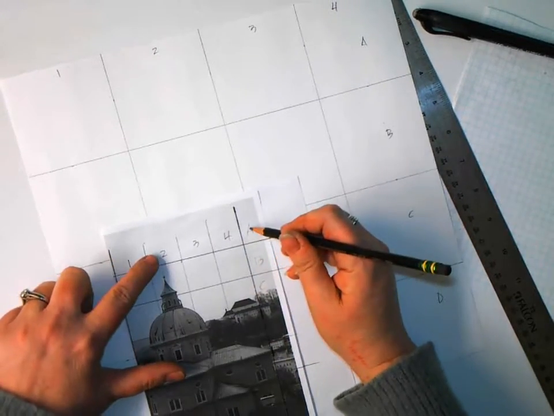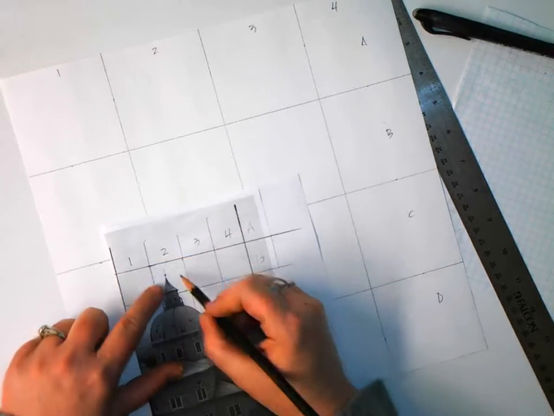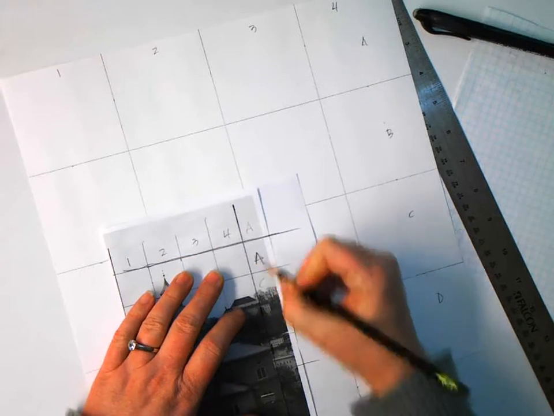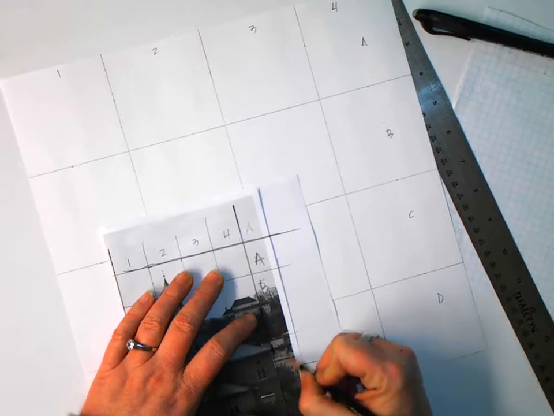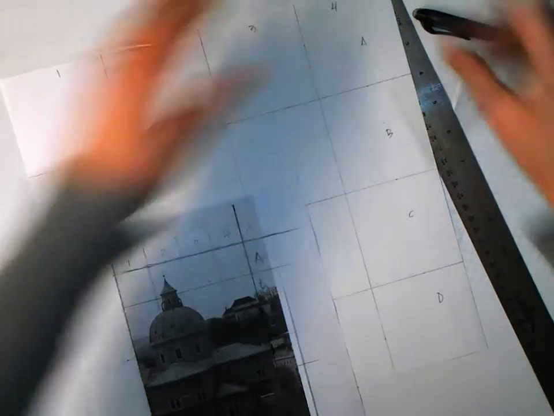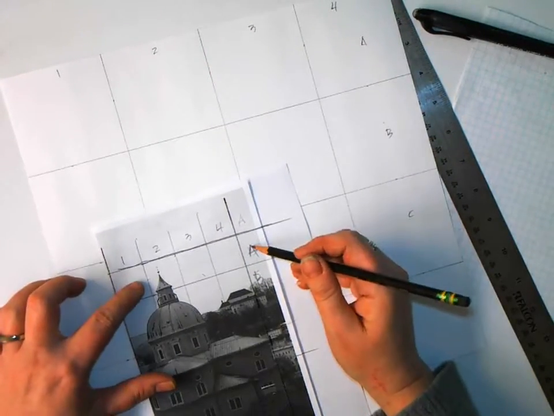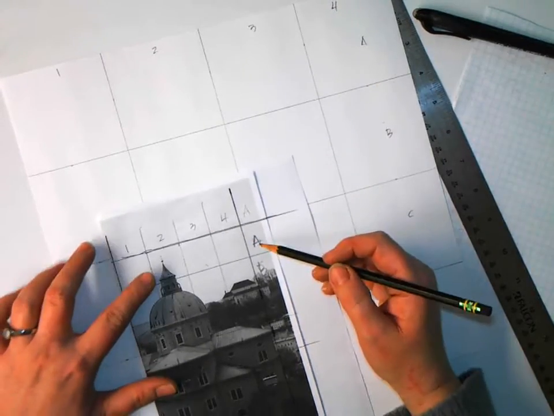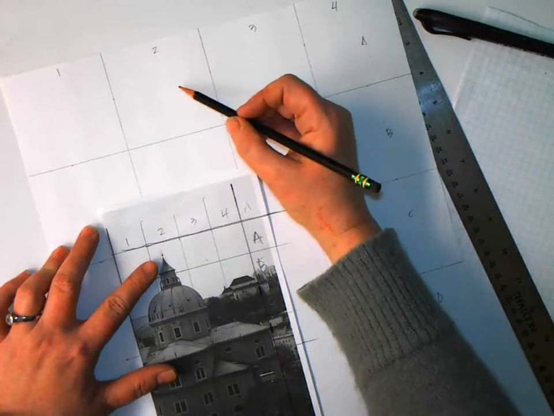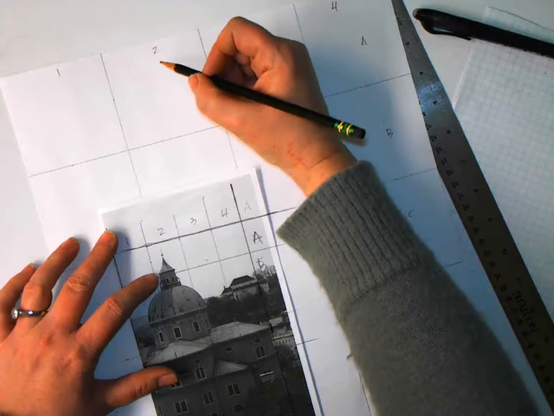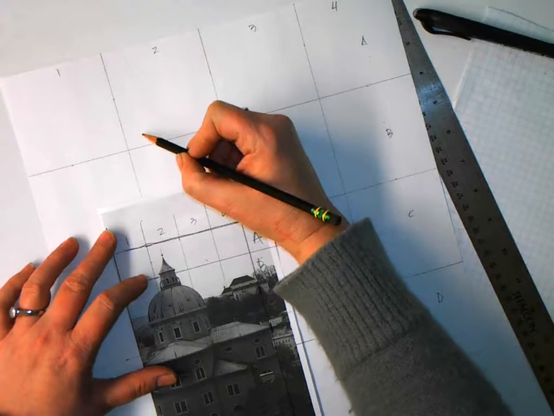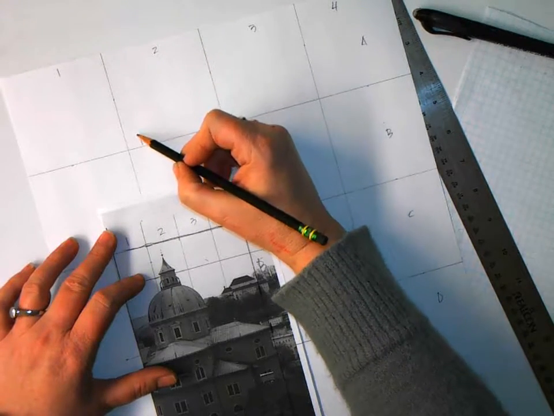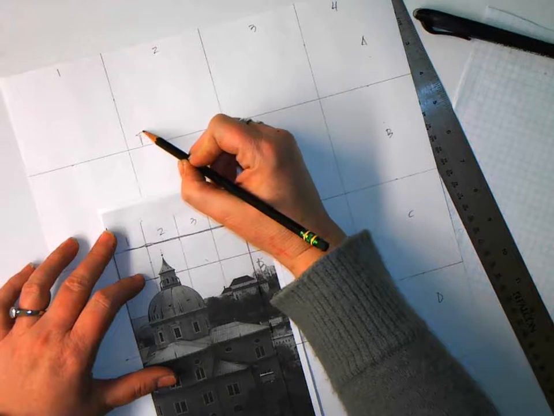I do need column A, B, C, and D down here, but I'm going to draw in them simultaneously. So I need 2A out here. So 2A here.